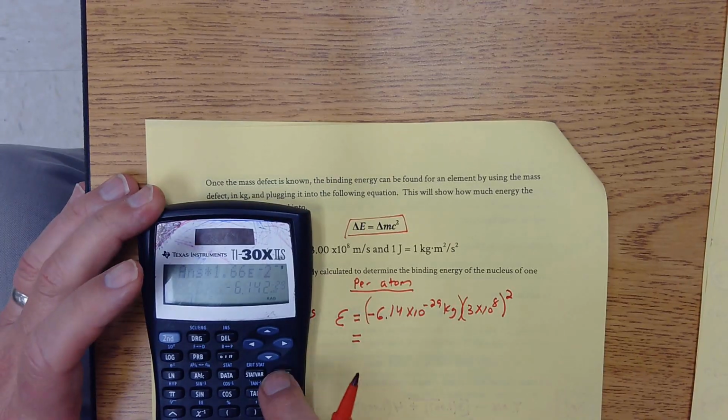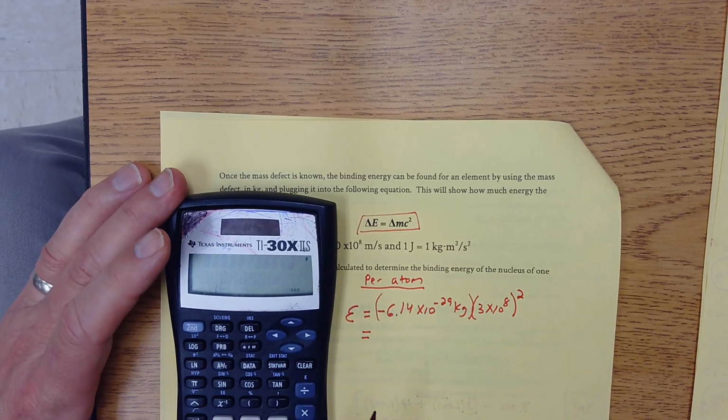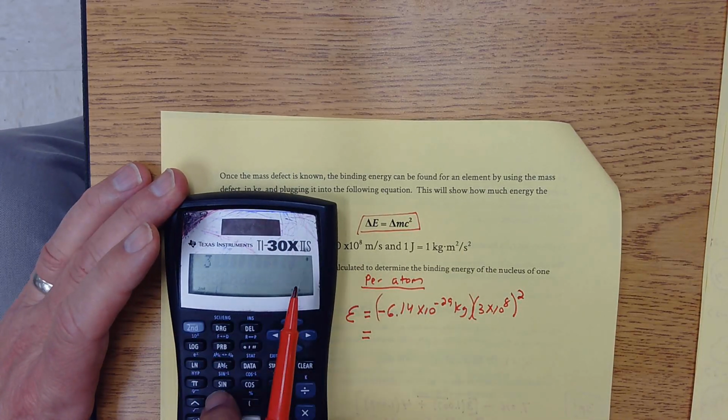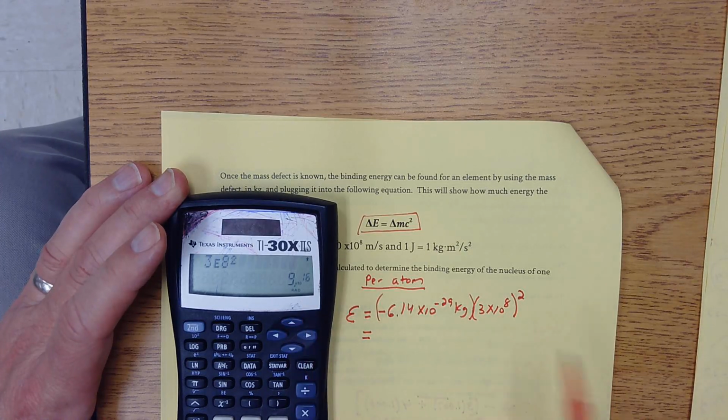Depending on your calculator, I like to do my squares first. So 3 EE to the 8th squared is 9 times 10 to the 16th. It always is that, so you can just remember and use that every time.